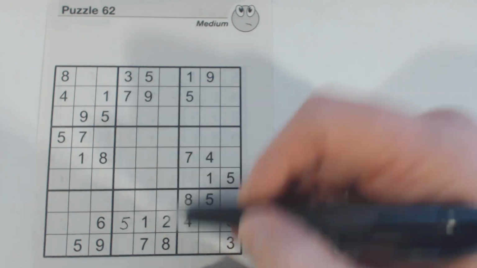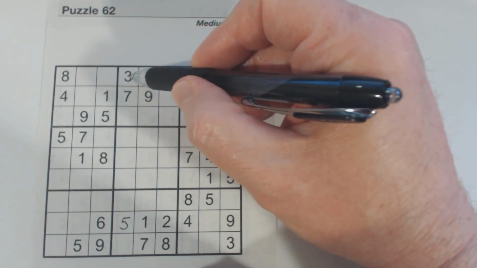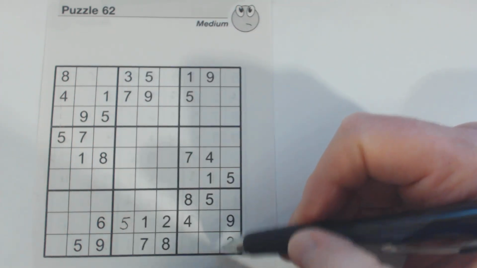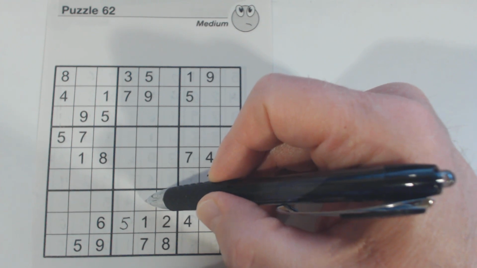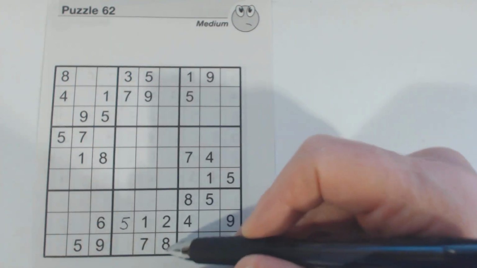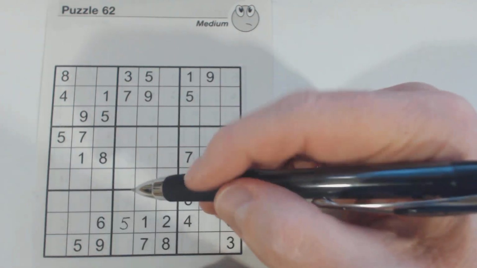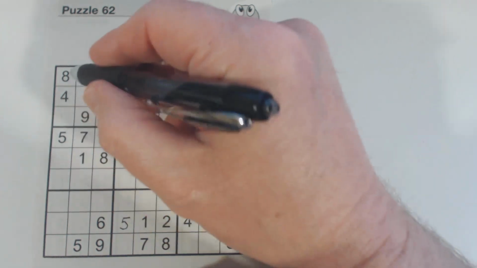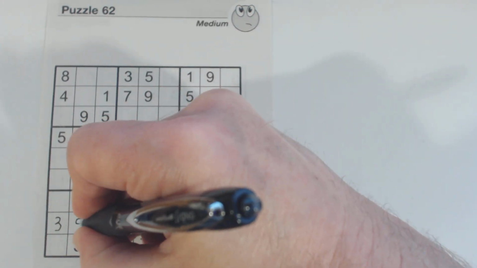But here's another way down here where the corner sidewalk can help us. We've got a 3 here and a 3 here, so one of these is a 3. So we have ghost 3's. Then we've got 8, 8, so one of these is an 8. We have 3, 8 twins there. We've already got an 8 there, so the 3 goes in there and the 8 goes there.